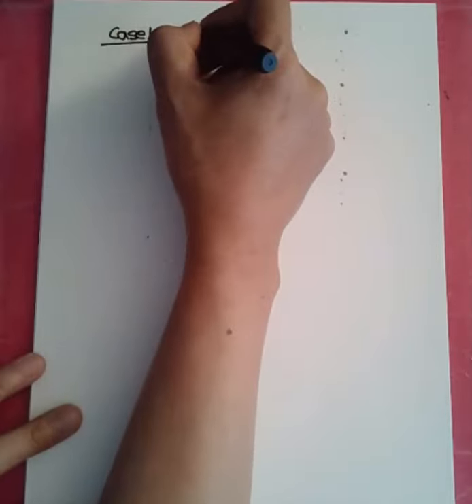And we know the angle A is 45 degrees and the side length A is 7 square root of 2.